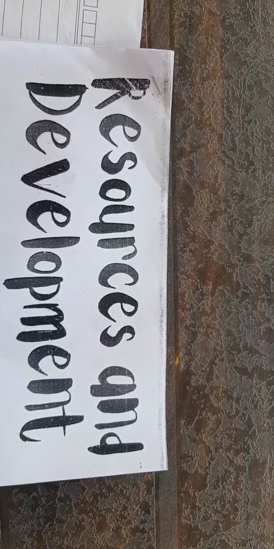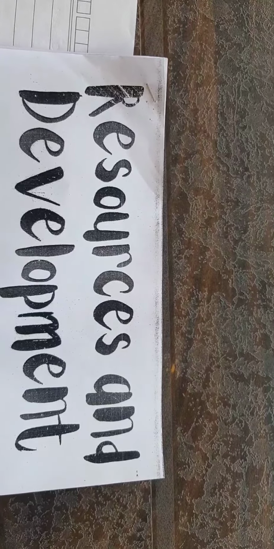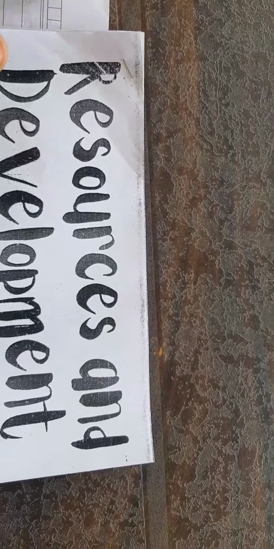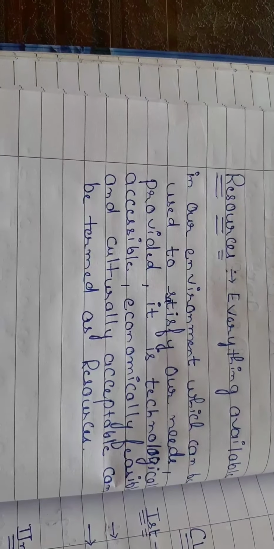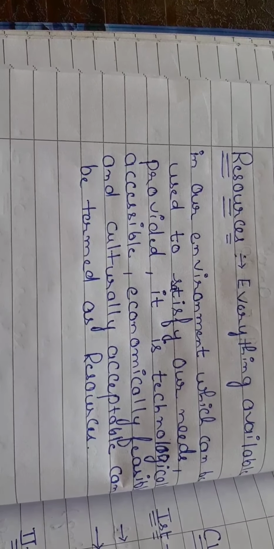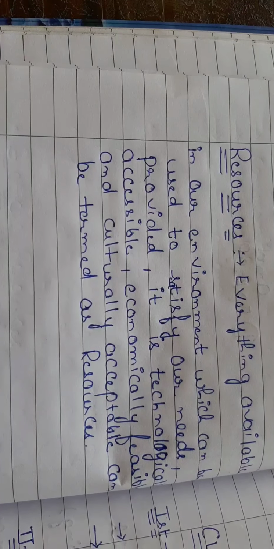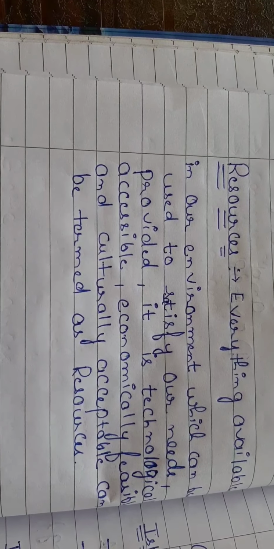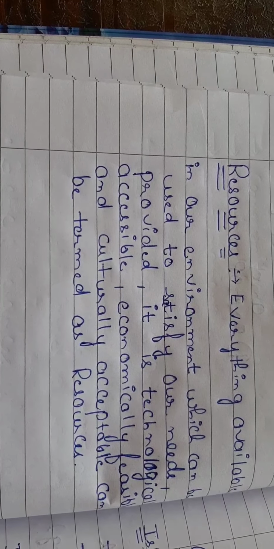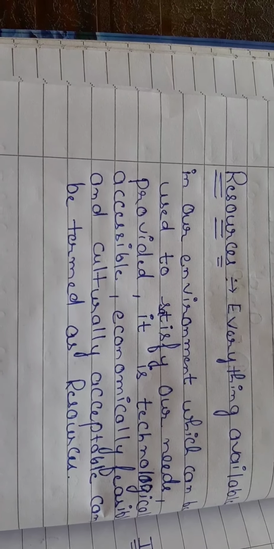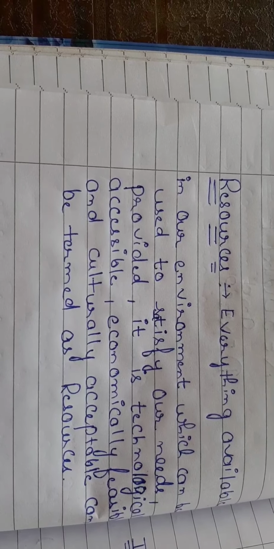Today, we will discuss the first chapter of geography, that is resources and development. Now, what are resources? Resources are everything available in our environment which can be used to satisfy our needs, provided it is technologically accessible, economically feasible, and culturally acceptable. Means resources are available in our environment, they are used to satisfy our needs, they are technologically accessible, economically suitable, and culturally acceptable.